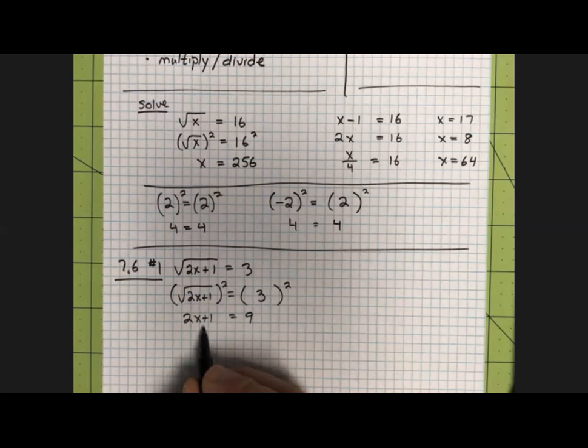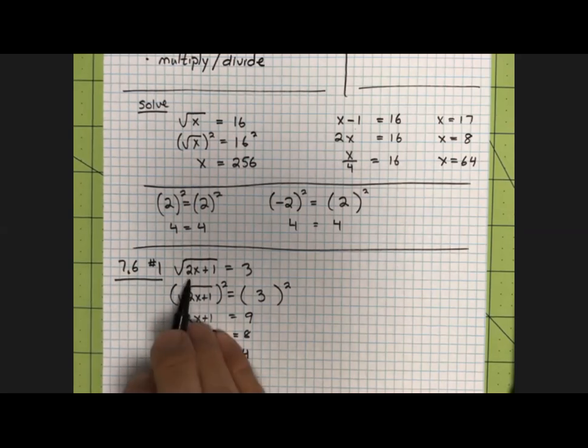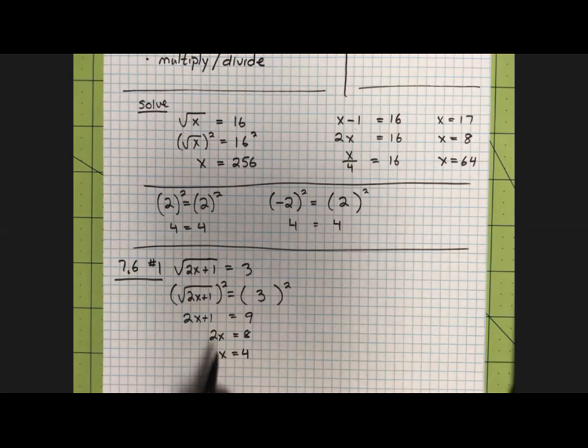I'll finish it by subtracting 1 and dividing by 2. And you don't even sense any danger here, but let's test it to make sure. Stick the 4 in here. I don't mean that you have to write everything down necessarily, but just take this up here, put it in your calculator, check it, whatever, see if it works. When I put the 4 in here, I get 8 plus 1 is 9. Square root of 9 is 3. I'm okay.